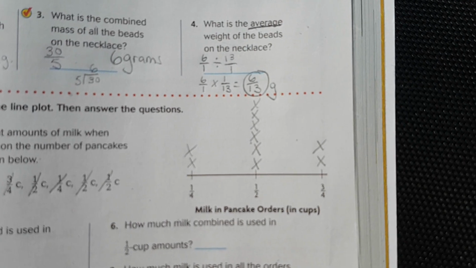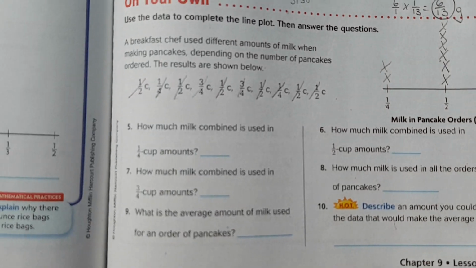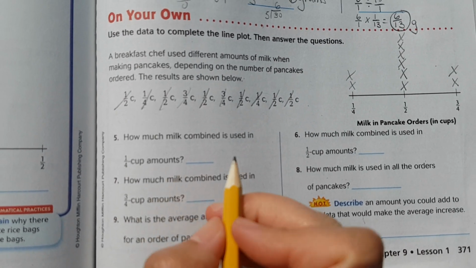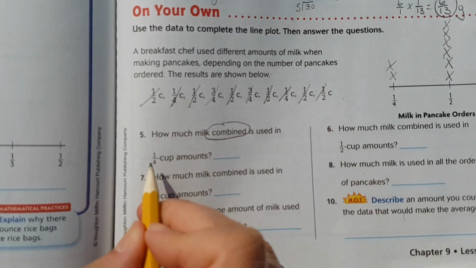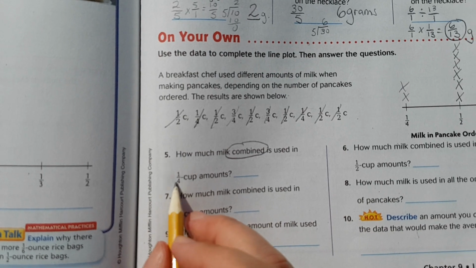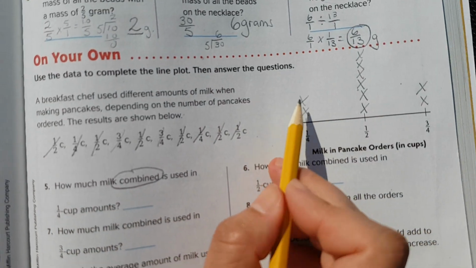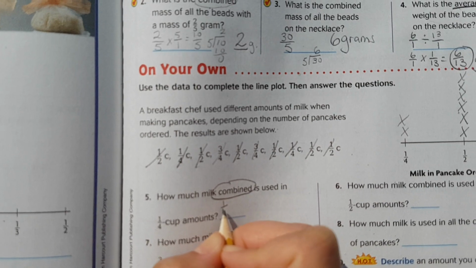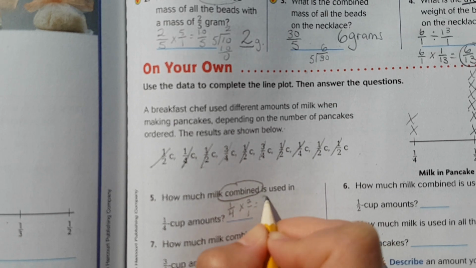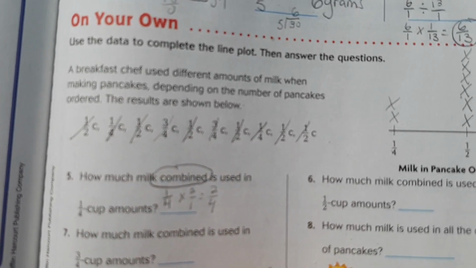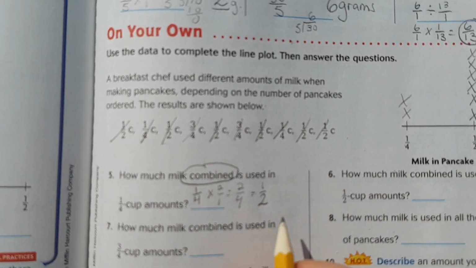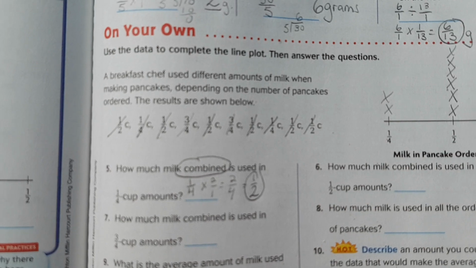Now that I've plotted my information, now I can answer the questions. Number 5, how much milk combined is used in a 1/4 cup amounts? So 1/4 cup times 2. 1/4 times 2 over 1 equals 2/4, which if I were to reduce that, that would be equal to 1/2. So my answer would be 1/2 cup.